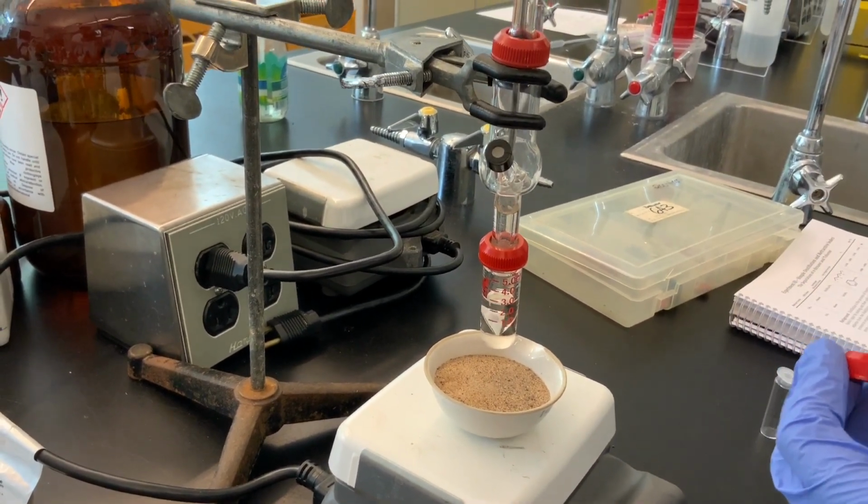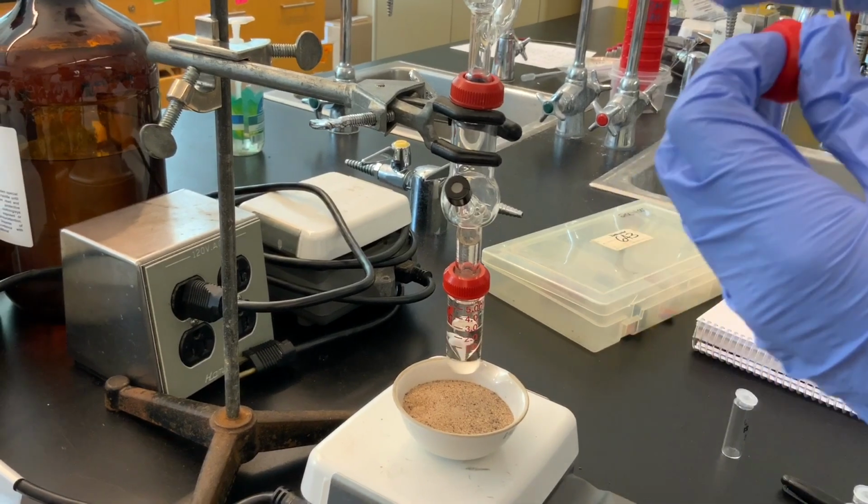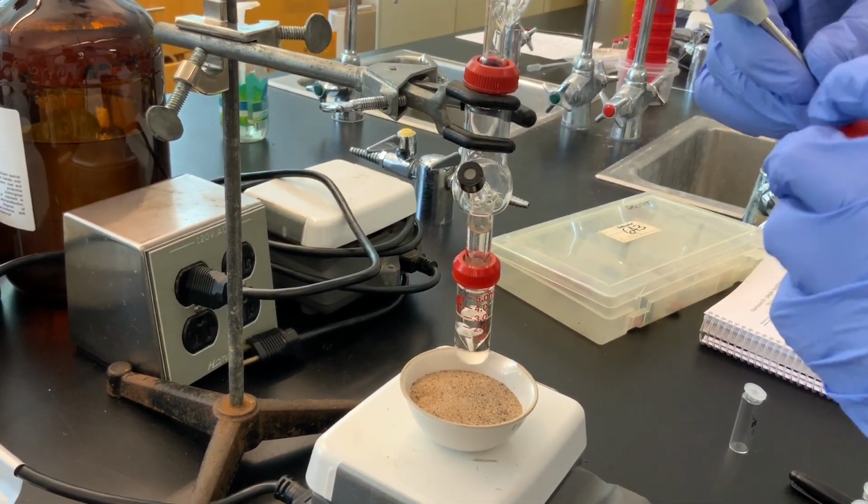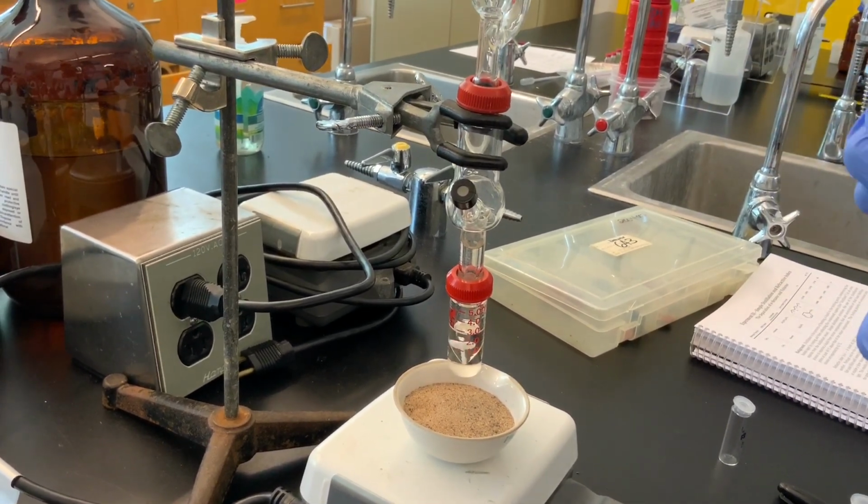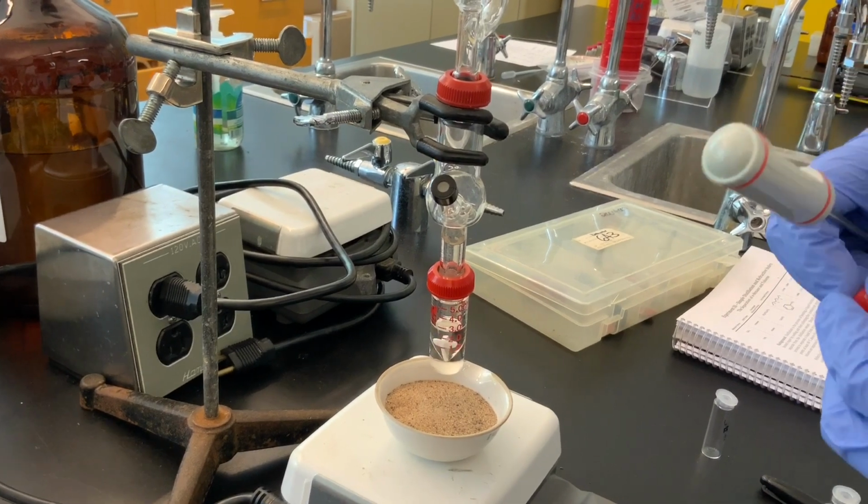So I want to know the temperature of the vapors that we're collecting, so that we can report a boiling point range for each of the fractions that we collect.